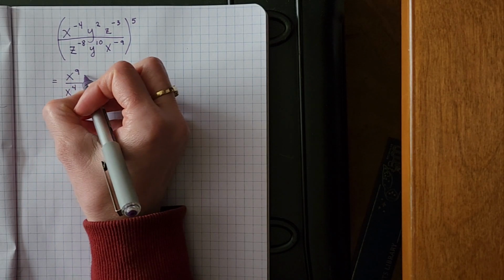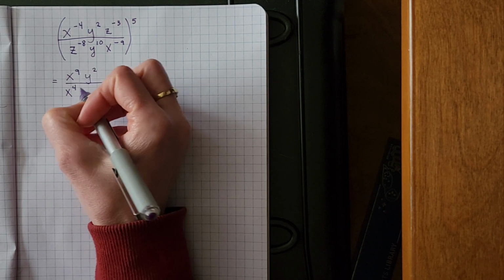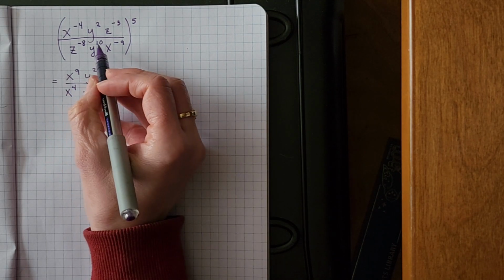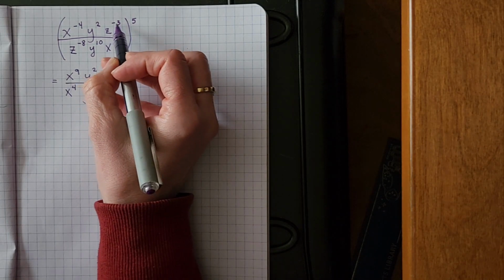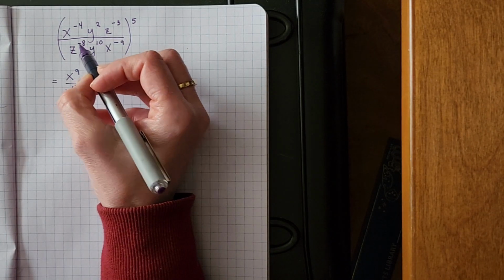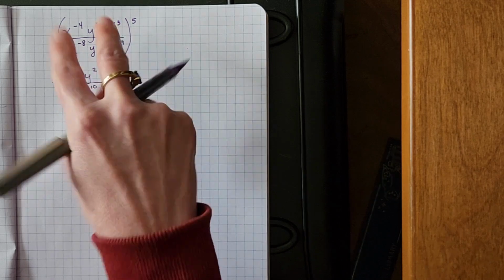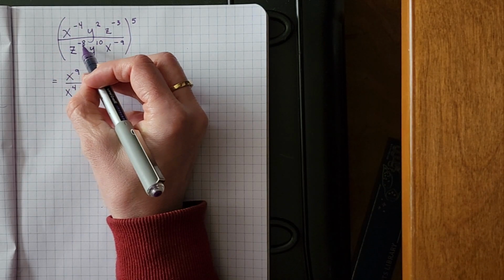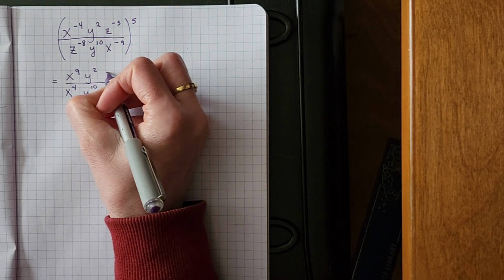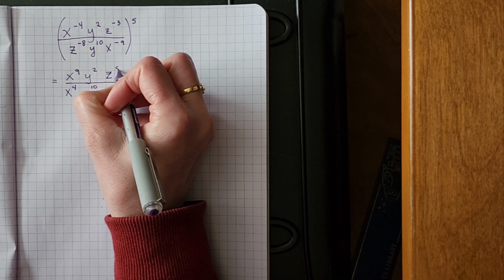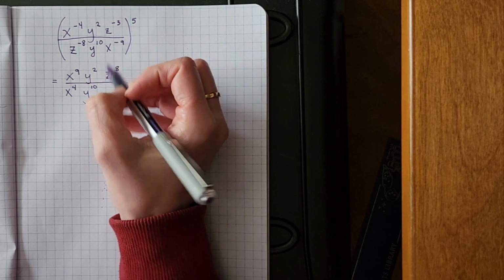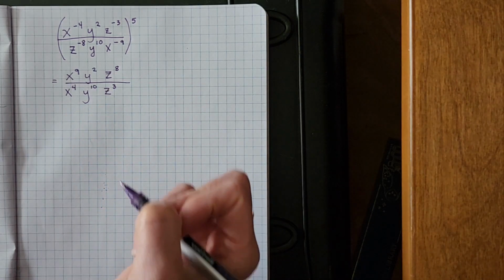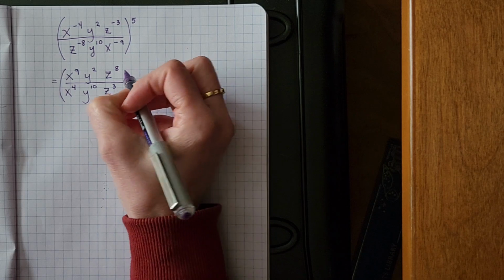All right, y squared is already a positive exponent, so that has to stay there. Y to the 10, the same thing. It's already a positive exponent, so it stays there. But these z's, they both have negative exponents, so we're going to switch sides of the fractions on those as well. So the z to the negative 8, we're going to pop that up into the numerator and call that z to the positive 8. And that z to the negative 3, we're going to pop that down in the denominator and call that z to the positive 3. All right.